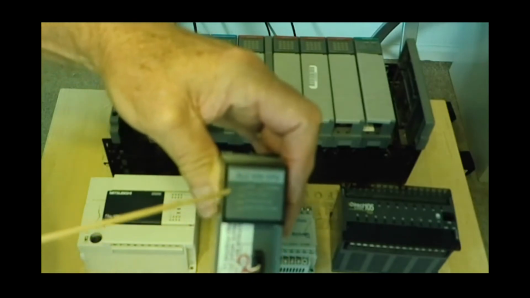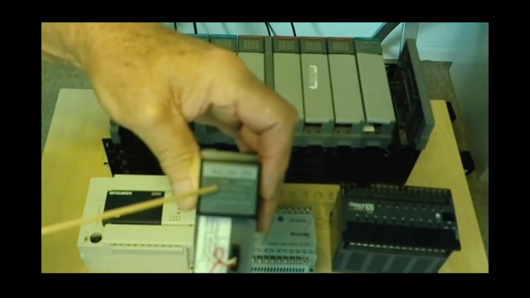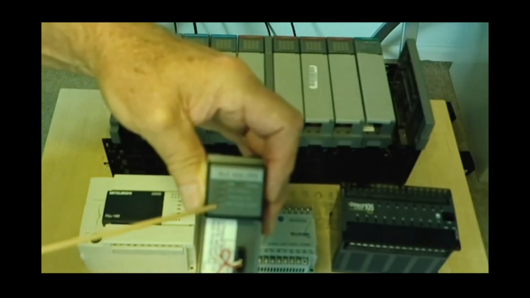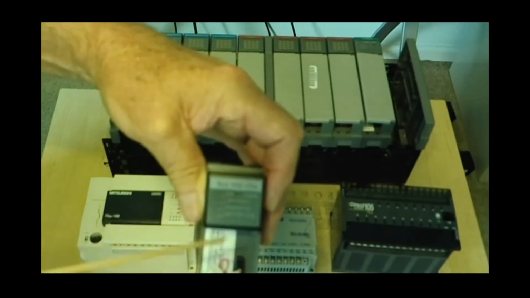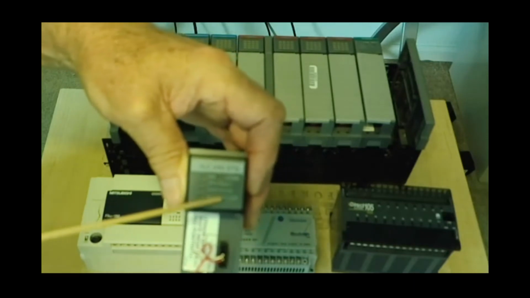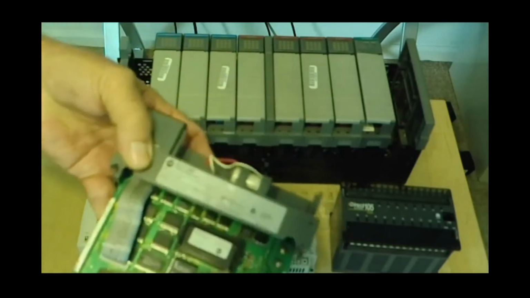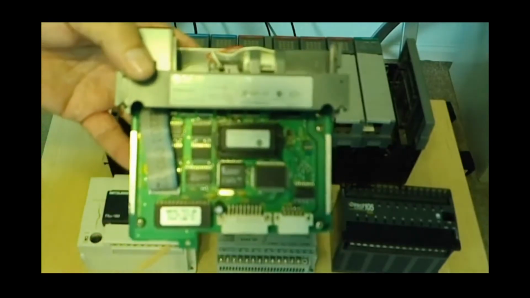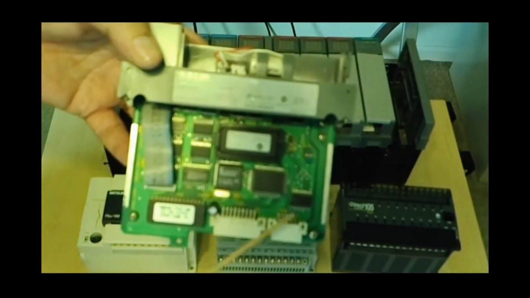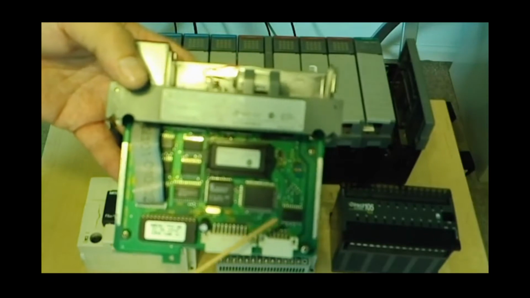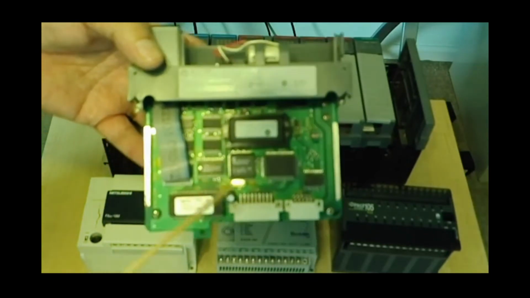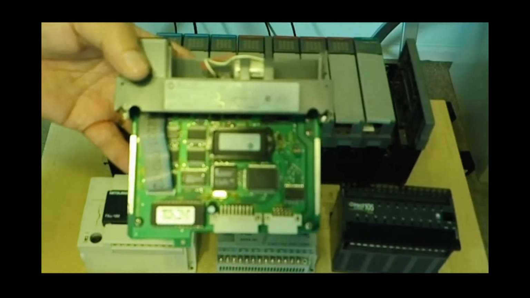You have indicators on the CPU identifying outputs: run, fault, force, low battery, communications. Every CPU is going to have a different set of communication lights. But all this PLC is a cut-down computer. No different than the computers you use for work and home, except it does not have a motherboard or a keyboard, does not have a video card, does not have a hard drive.